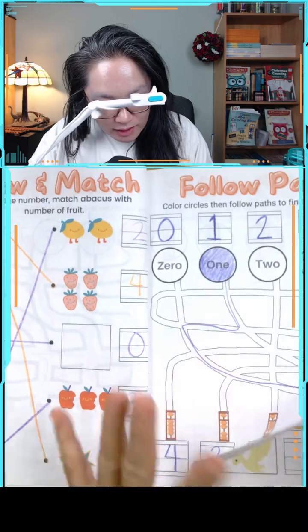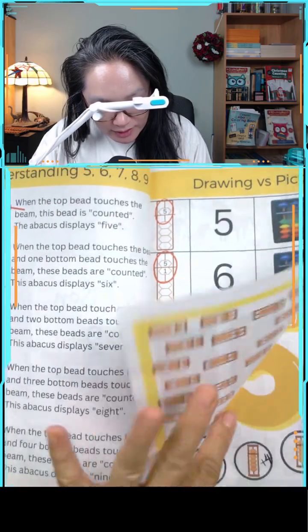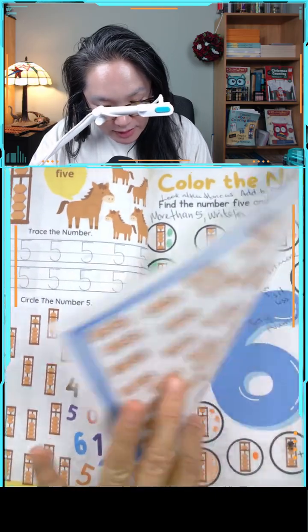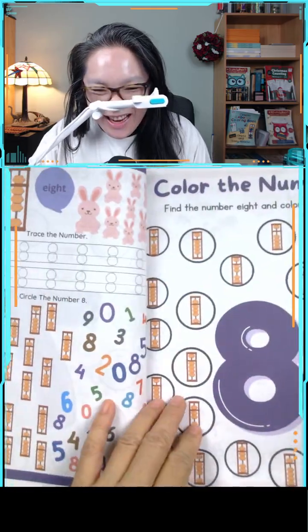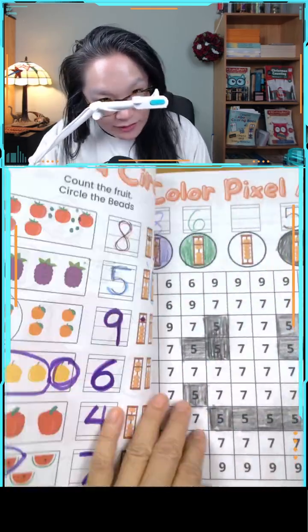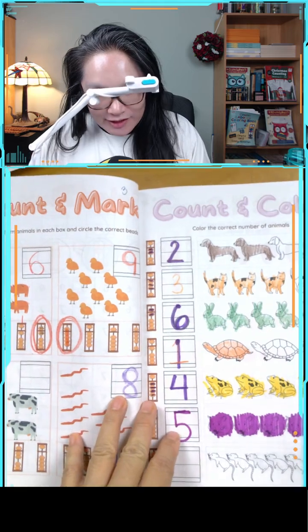So then we talk about the activities, and this is just understanding the beads, making sure that they understand how the beads work with the numbers. That's all it is. And then my favorite, Audrey, that's what we're trying to do, right? We're trying to take over the world with math. That's what we're trying to do.